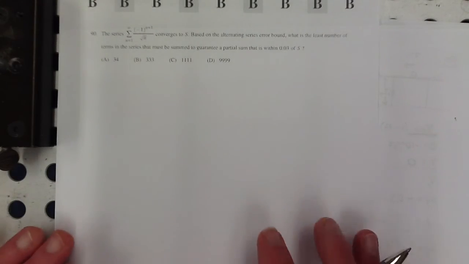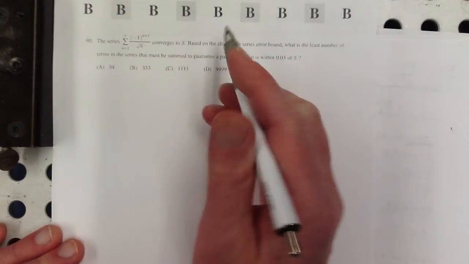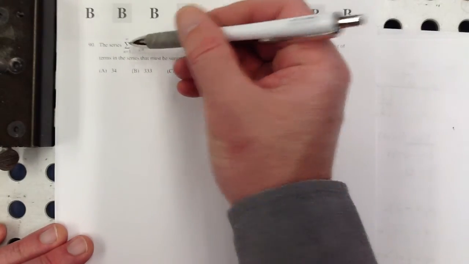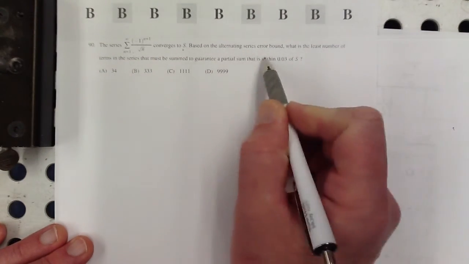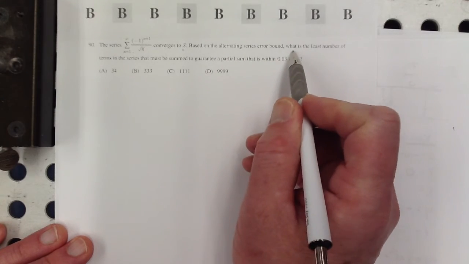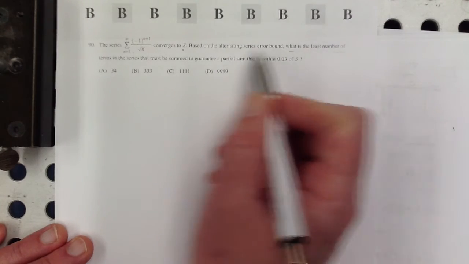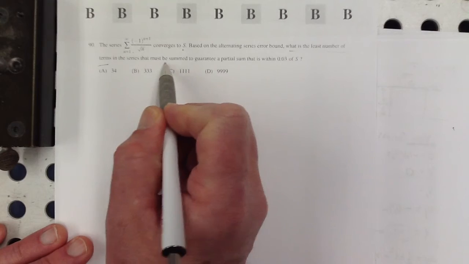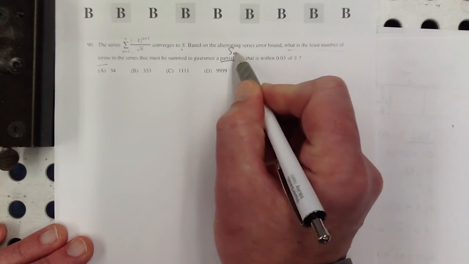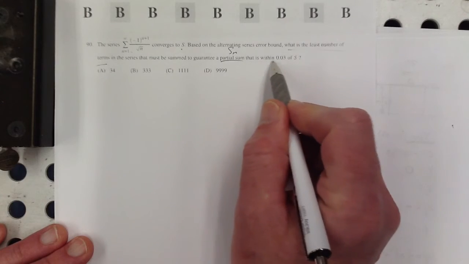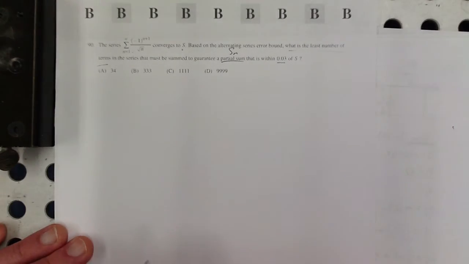And the last one. So the series sum from n equals 1 to infinity of this converges to S. Based on the alternating series error bound, what is the least number of terms in the series that must be summed to guarantee a partial sum, S sub n, that is within 0.03 of S?